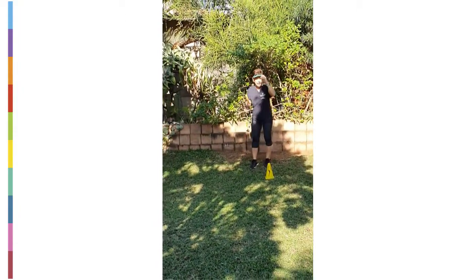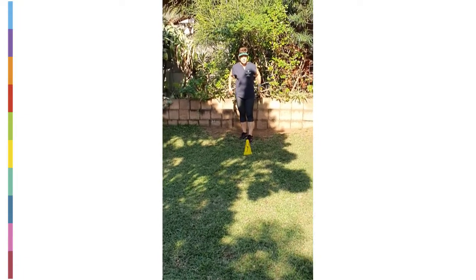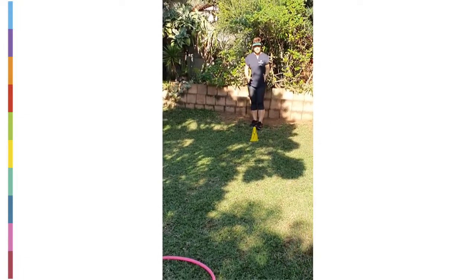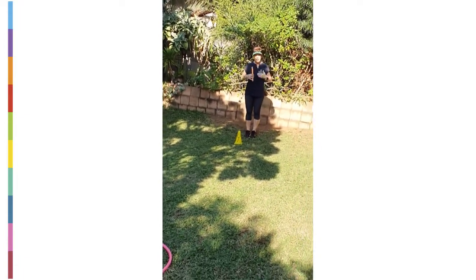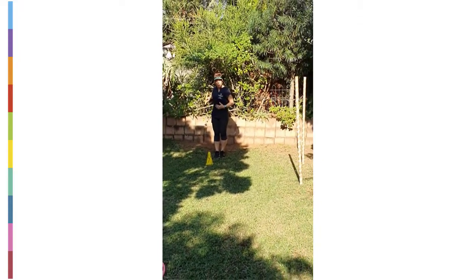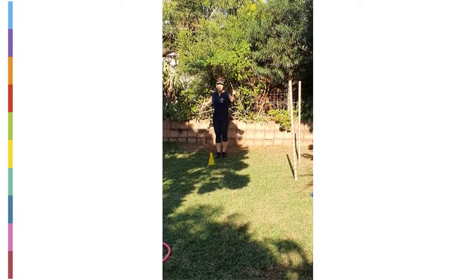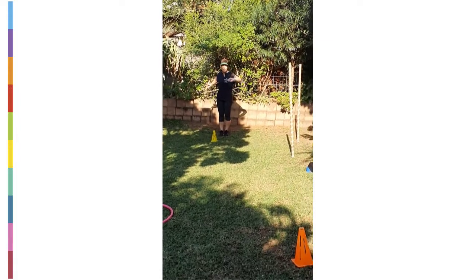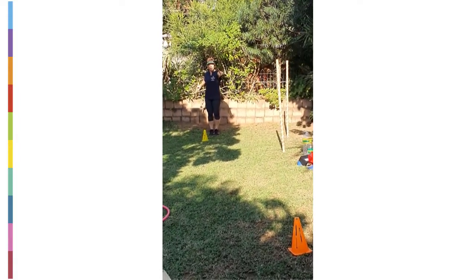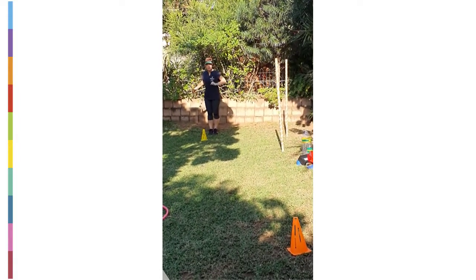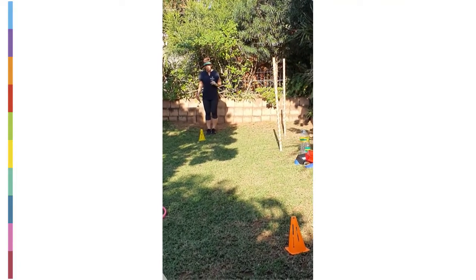So what happens is my learners will be lining up behind beacon or cone number 1. This would be number 2, 3, and 4, as my description would be in my hard copy. Then learner number 1 will be placed at the furthest cone.